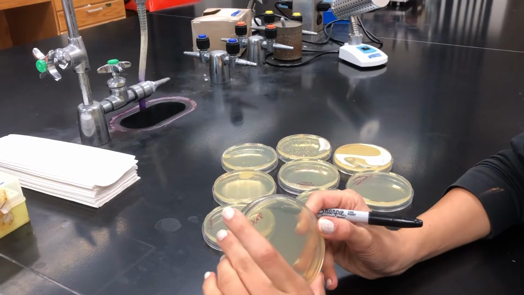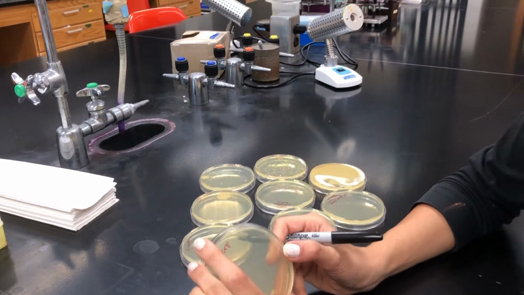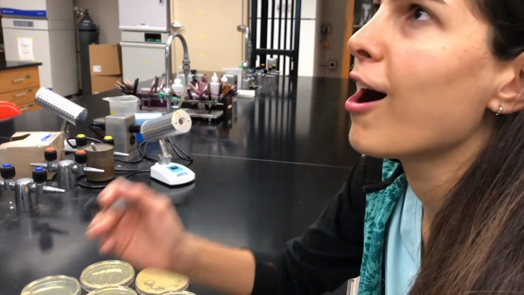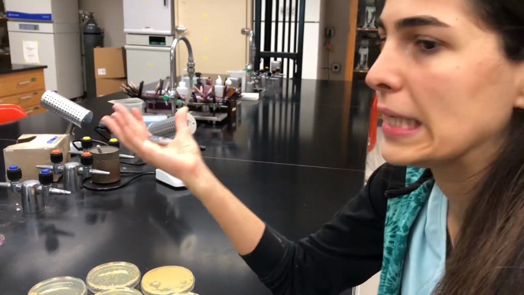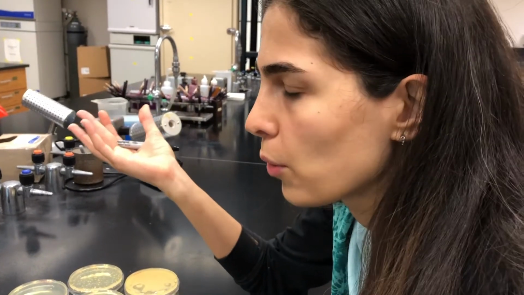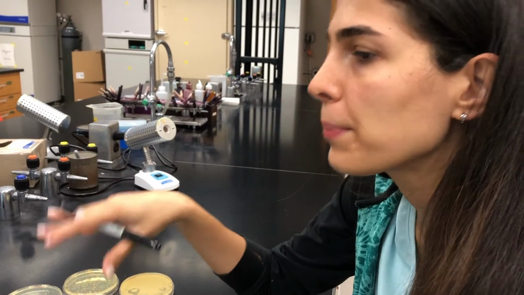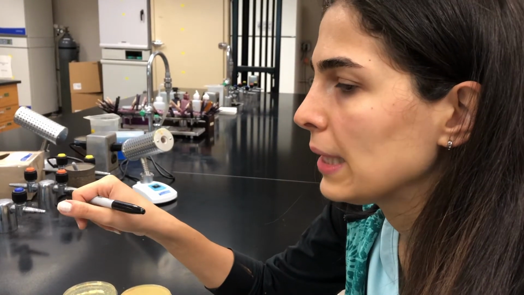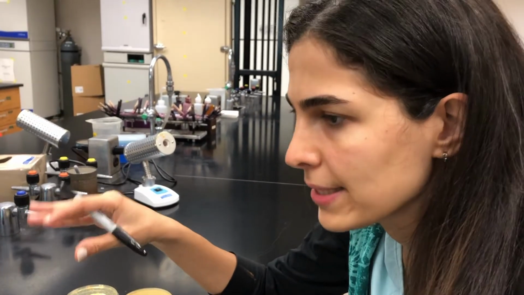So there are 2 possible reasons. One reason is that 99% of microbes are unculturable. What does it mean? It means that they cannot grow. Why? Maybe the temperature was not good enough for them to grow, or there are a lot of reasons that bacteria cannot grow.